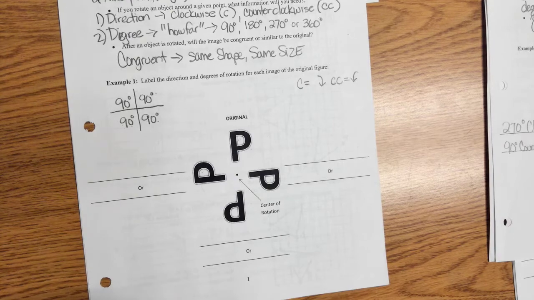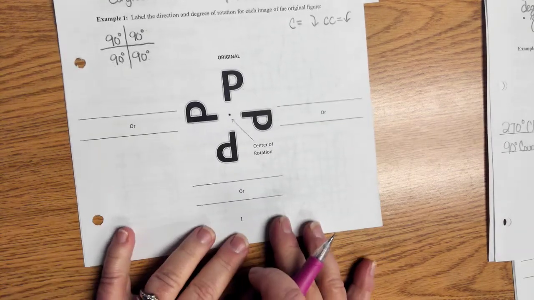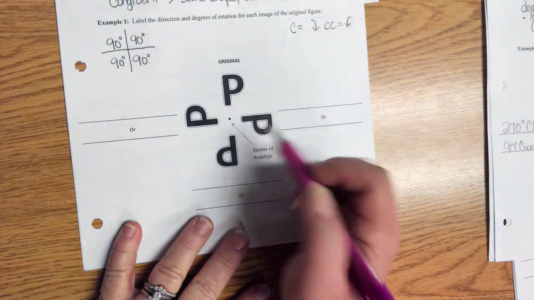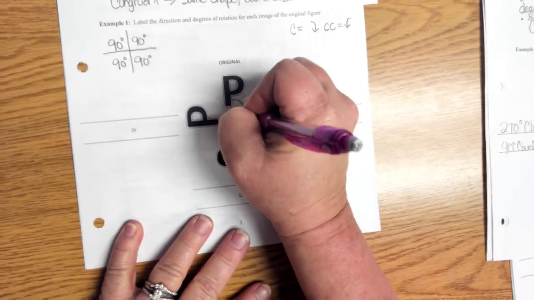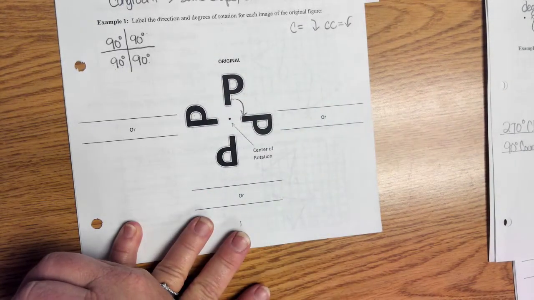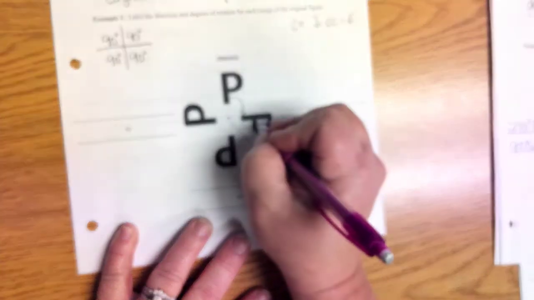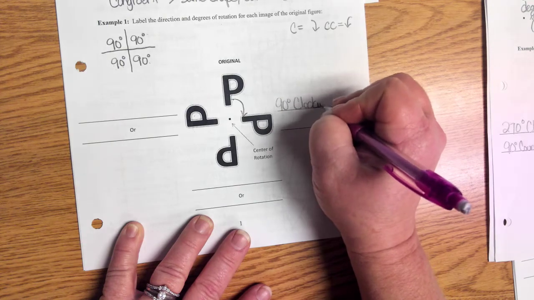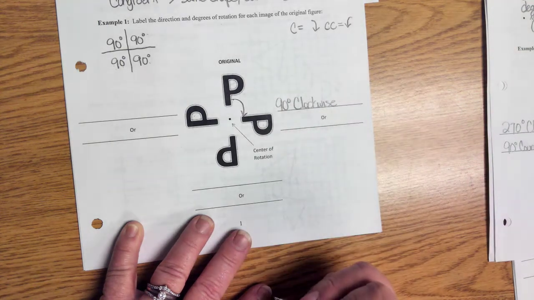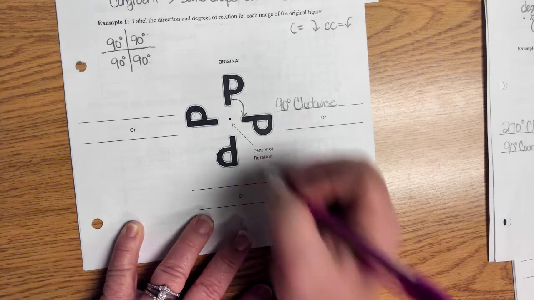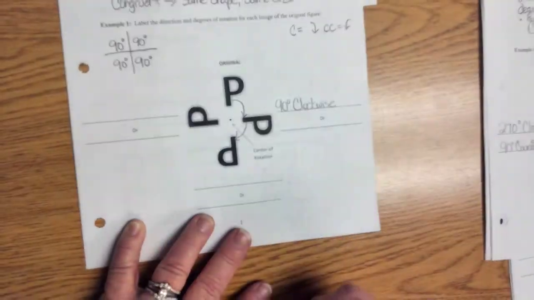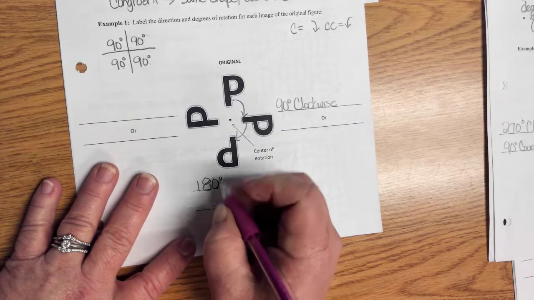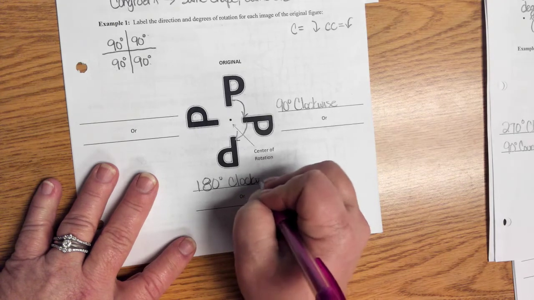All right, let's flip this little P around. We're going to go this way, and I'm going to put these arrows on the inside of the P. Because what I'm going to do is say from here to here is 90 degrees clockwise. From here to here is 180 degrees clockwise.